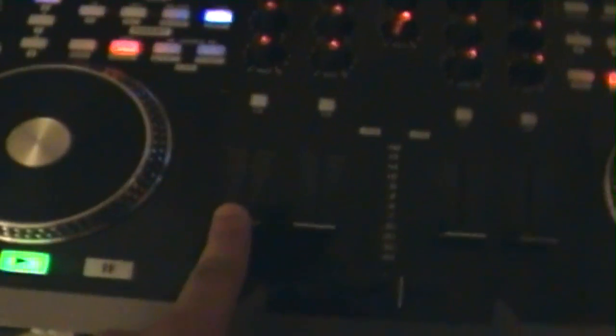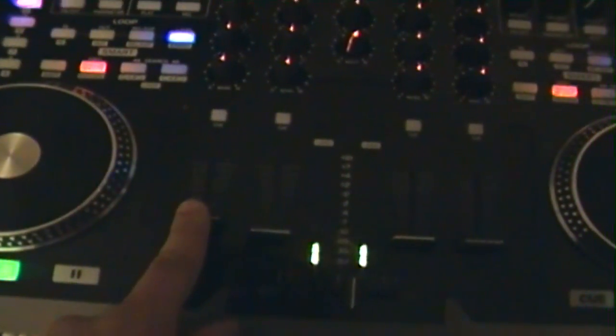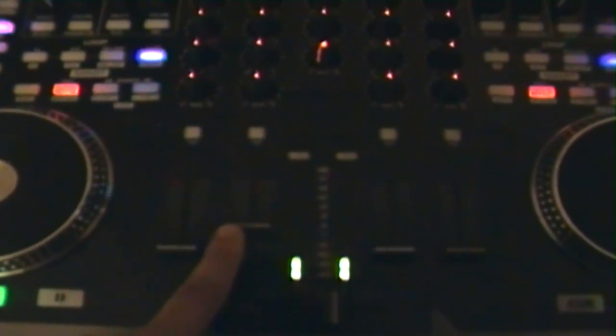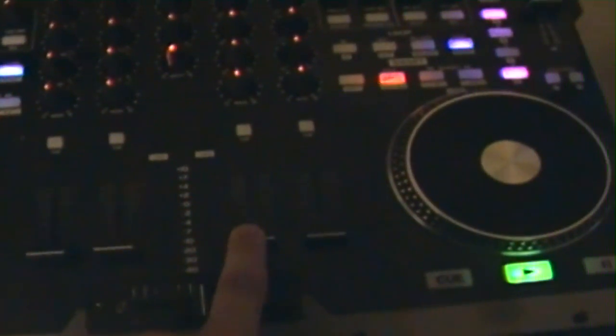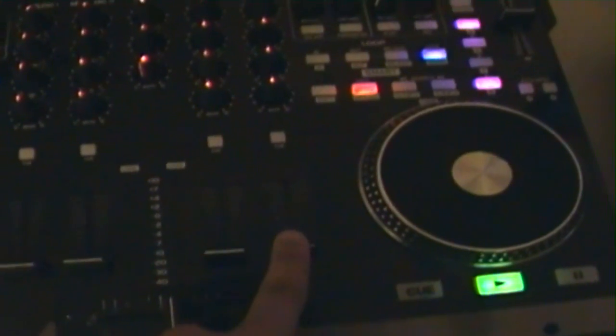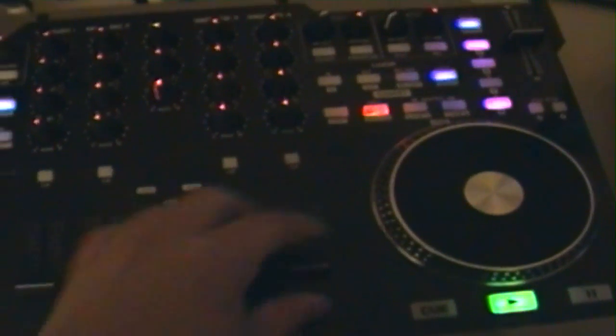So let's put up this first slider, which is going to be deck 3, deck 1, deck 2, deck 4. All 4.